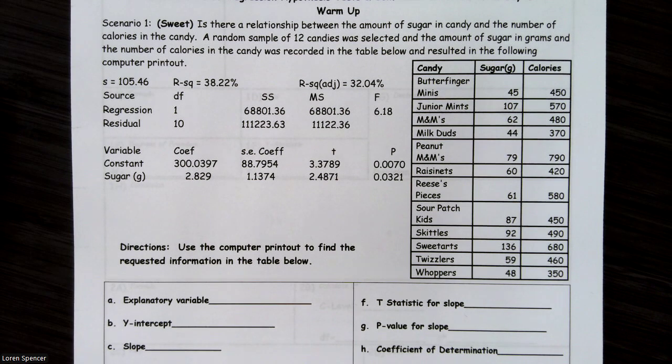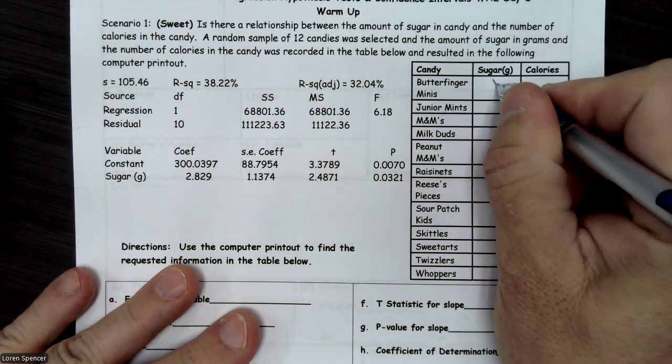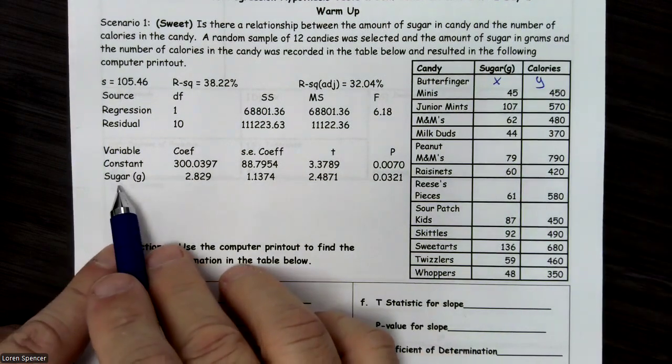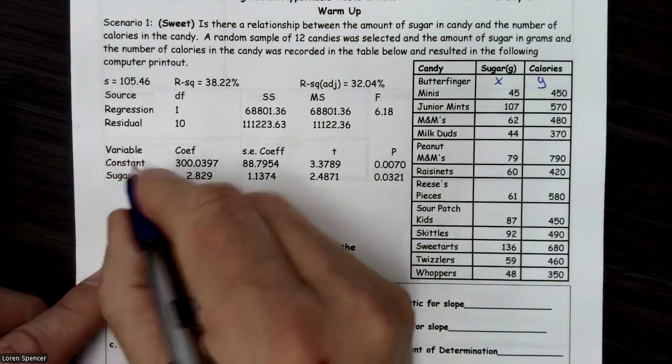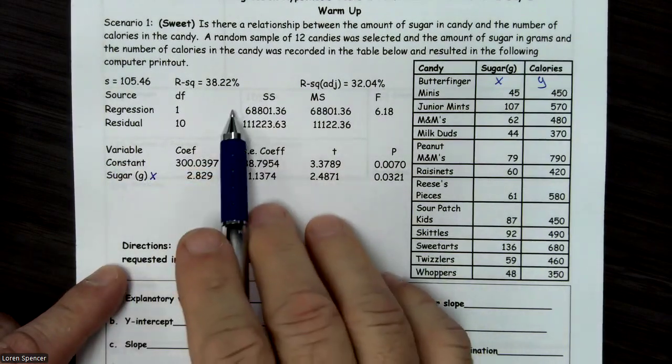Is there a relationship between the amount of sugar in candy and the number of calories? Right there we know we're looking at our X and Y, and our table indicates the sugar is our X and calories is our Y. Further, when we come back to this, we know that this is going to be my X variable.